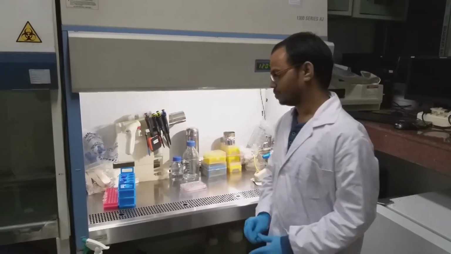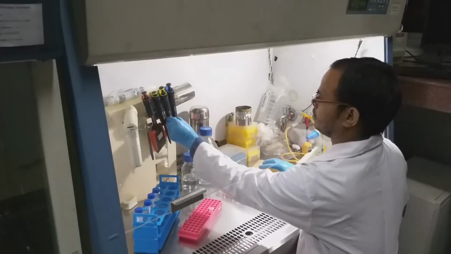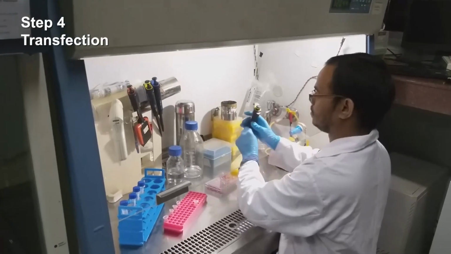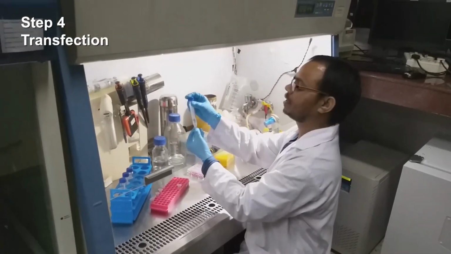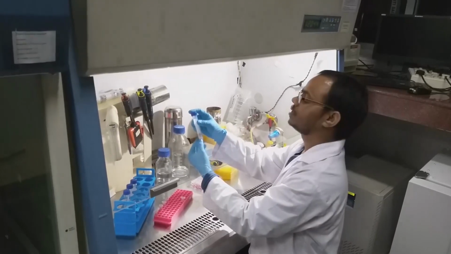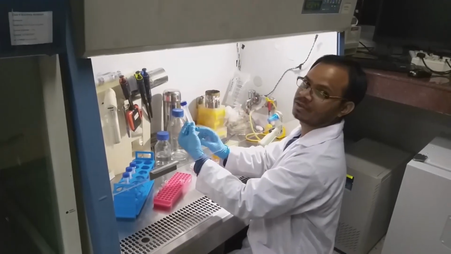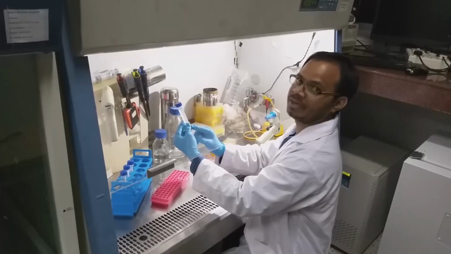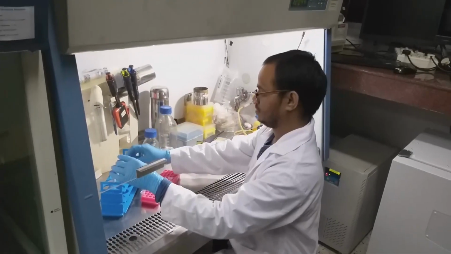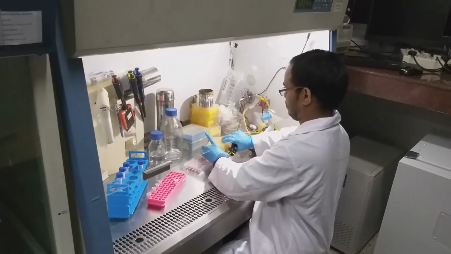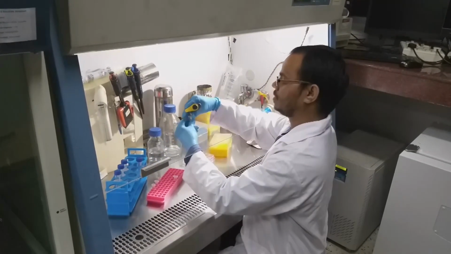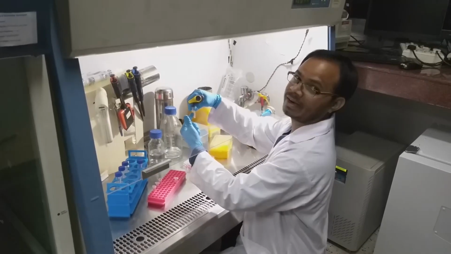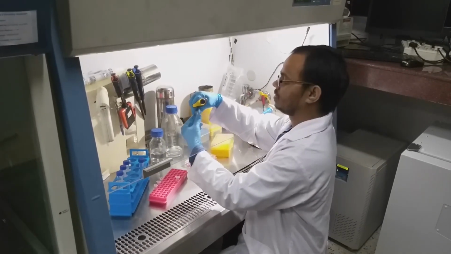Let's start the demo. We have already aliquoted incomplete medium. For this, we have to add plasmid DNA. This is the DNA, with concentration already estimated.